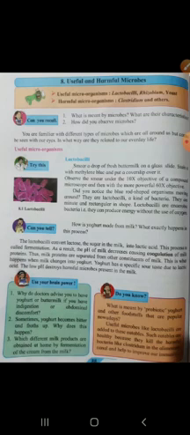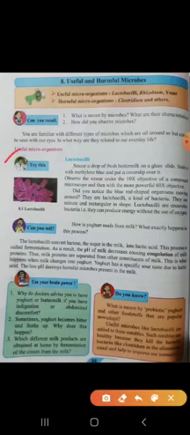Let's start our first topic of this lesson: useful microorganisms. From here, okay, we are going to discuss some useful microorganisms. The first microorganism given here is lactobacilli, okay, or lactobacilli. You can pronounce it any way, lactobacilli or lactobacilli.